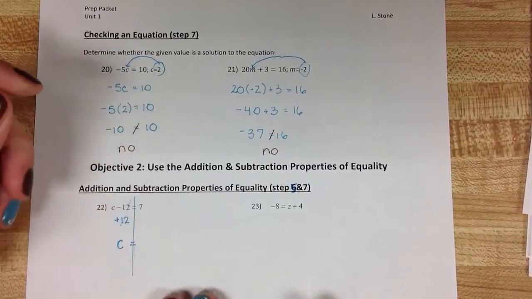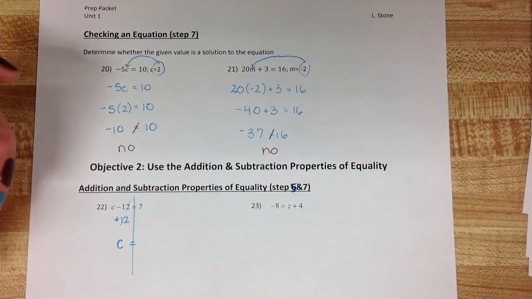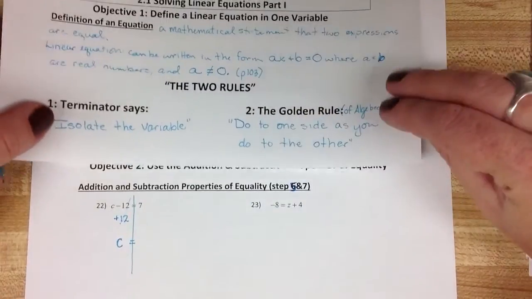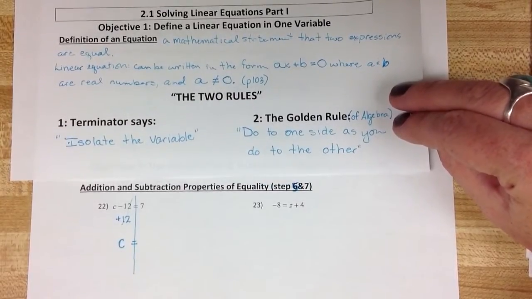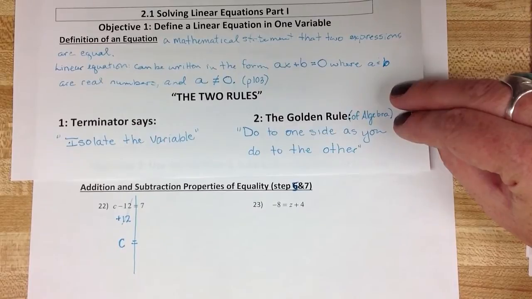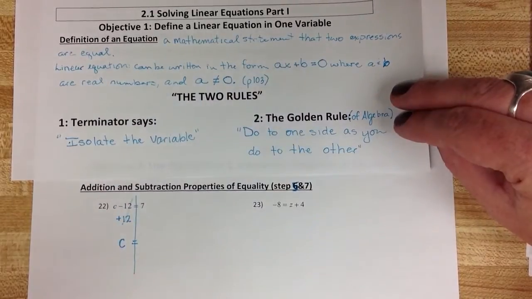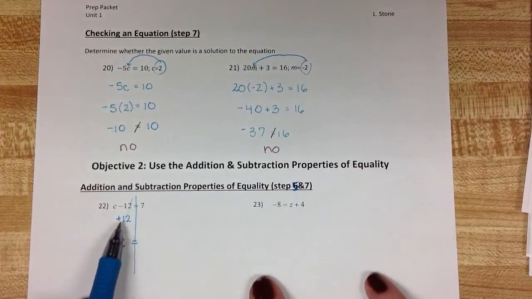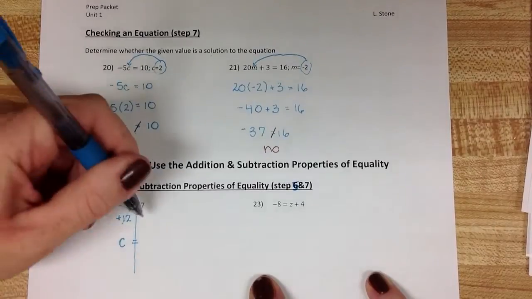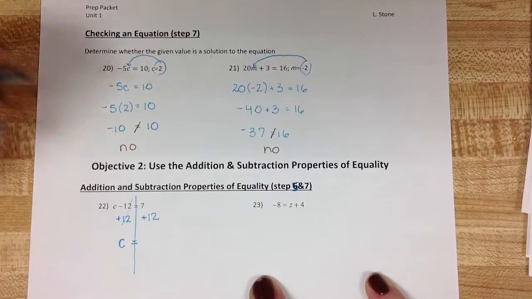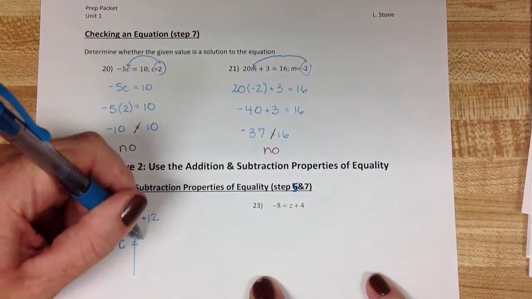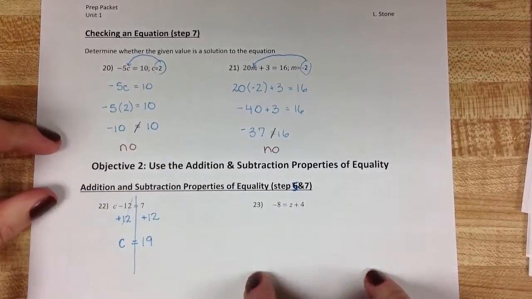But if you remember back to the two rules that govern everything we do in this unit, our variable has been isolated, but we also need to do the same thing to the other side. So if I'm going to add 12 to the left side of my equation, I also need to add 12 to the right side of my equation. And 7 plus 12 equals 19.